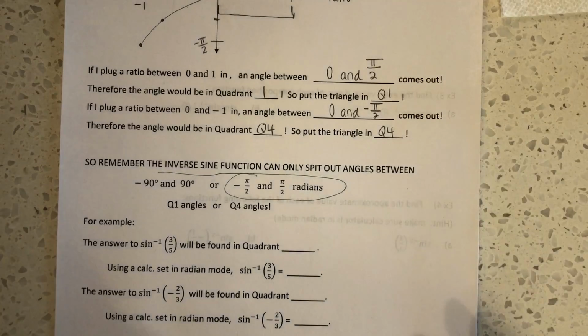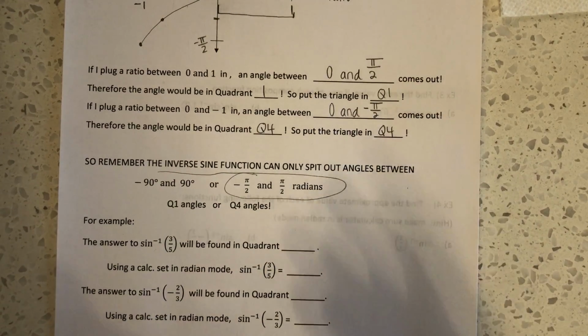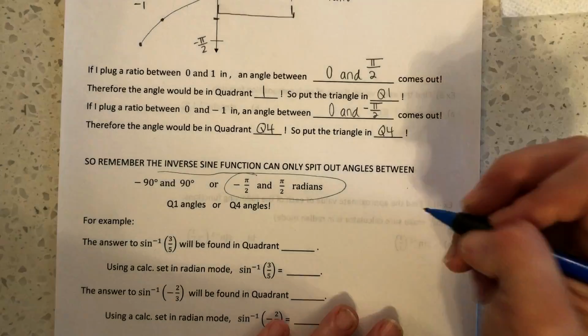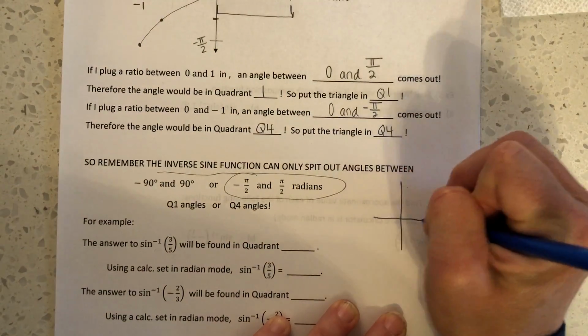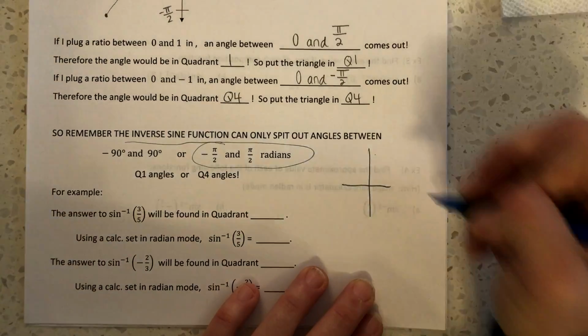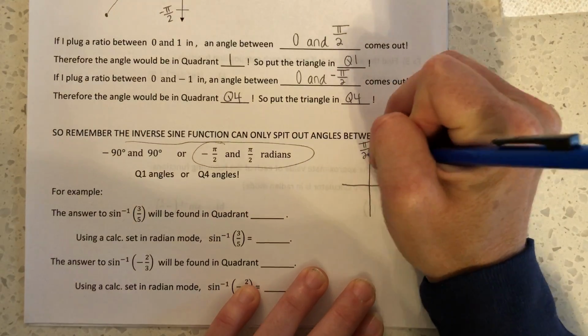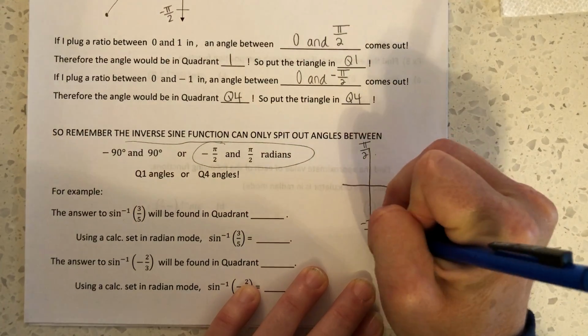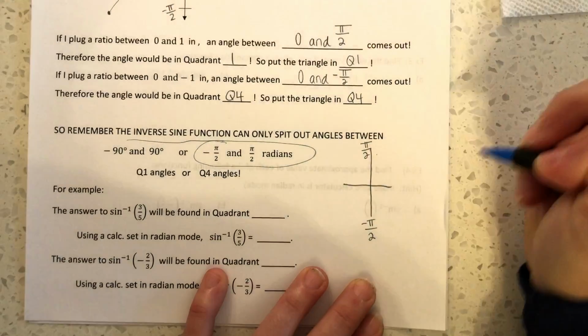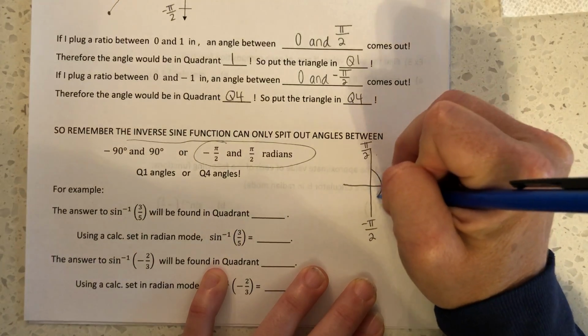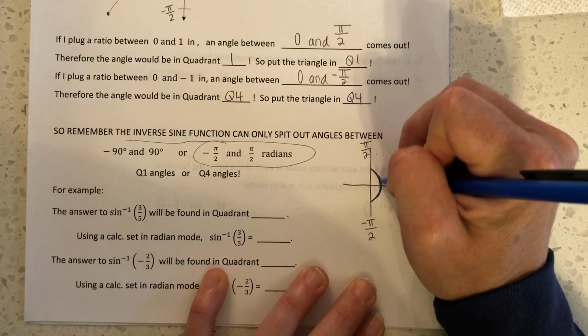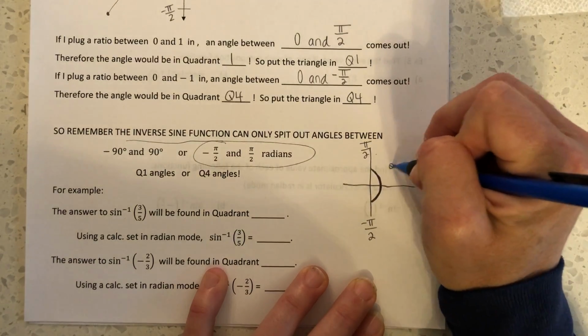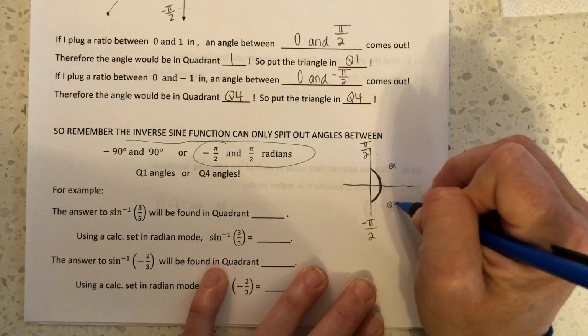Those are the only angles that live on the portion of the graph that we kept to make the inverse exist. A lot of times you'll see me draw up a little coordinate plane. Here's pi over 2, here's 90 degrees, here's negative pi over 2, here's negative 90 degrees. The inverse sine function will only spit out angles from here to here. It'll only spit out quadrant 1 angles or quadrant 4 angles.